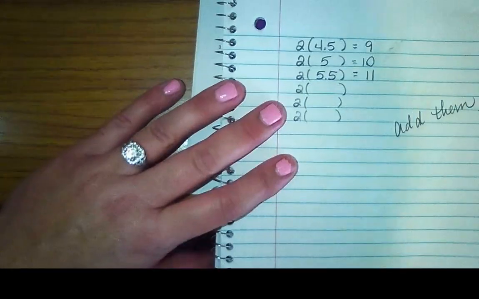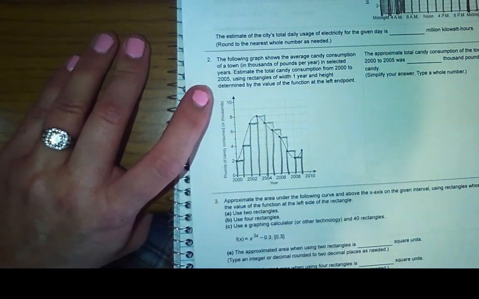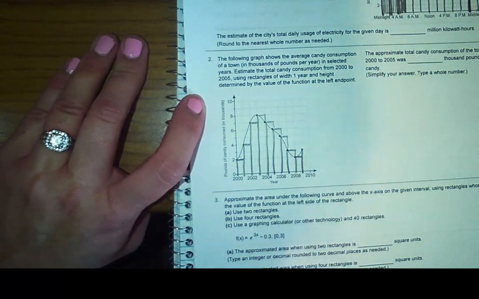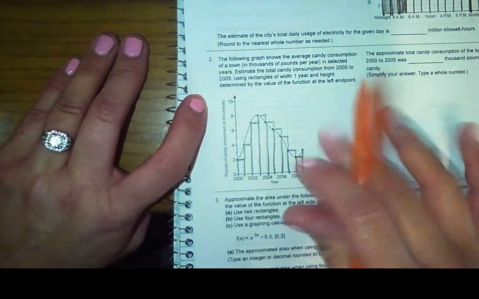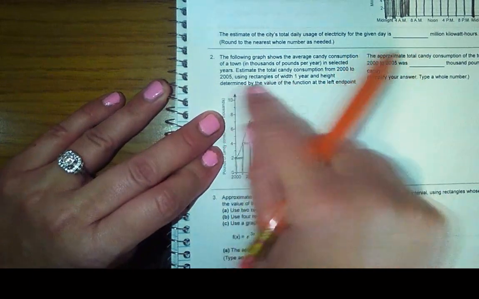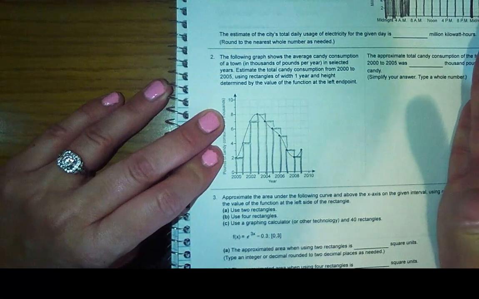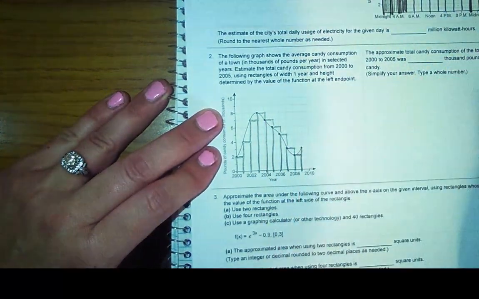This one I'll do all the way through because we're only doing a few. This one says, the following graph shows the average candy consumption of a town in thousands of pounds per year in selected years. Estimate the total candy consumption from 2000 to 2005. So we're not going all the way over. We're going to estimate using rectangles of width 1 year, and we're going to use the height of the rectangle determined by the value on the left side, the left endpoint.